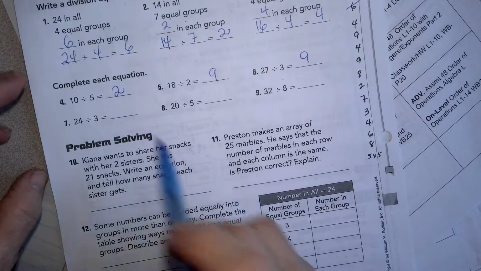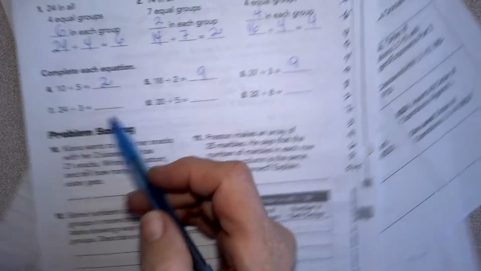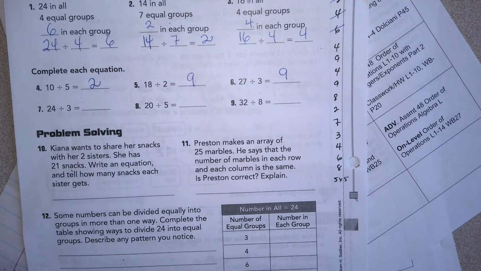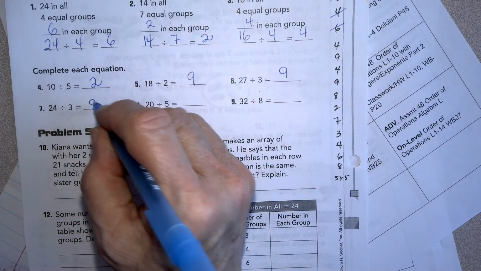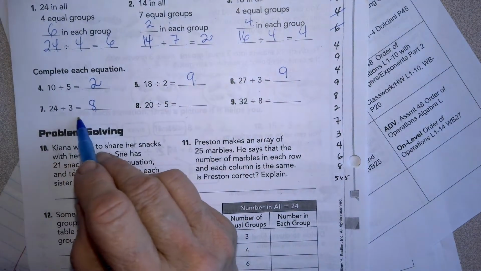All right. 24 divided by 3. Luke, do you know that? What do you think? 7. Okay, 3 times 7 is 21. So it's a little bit higher. 8. 3 times 8 is 24. So 24 divided by 3 is 8.